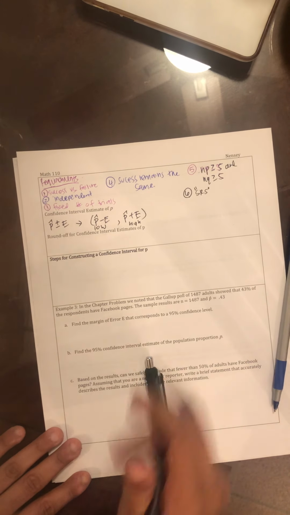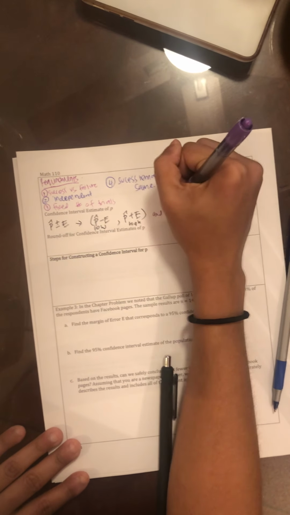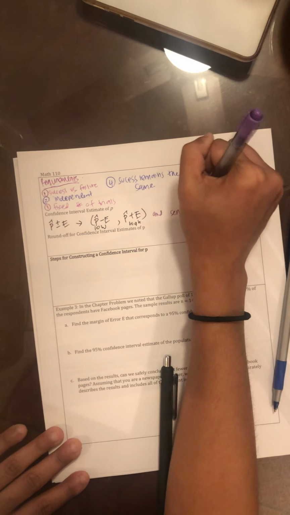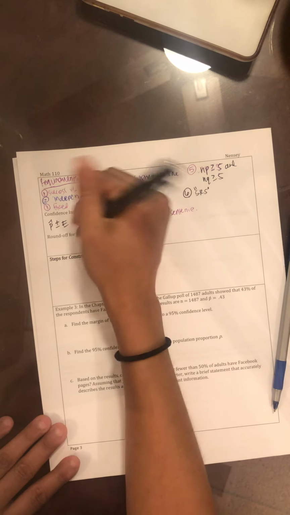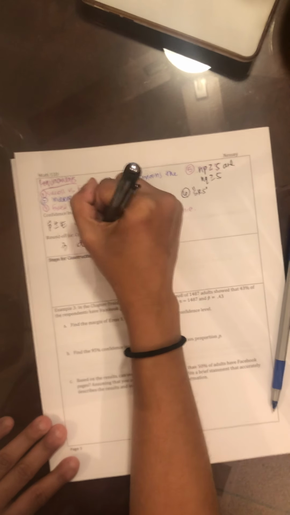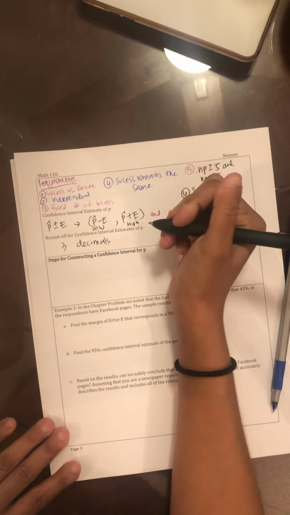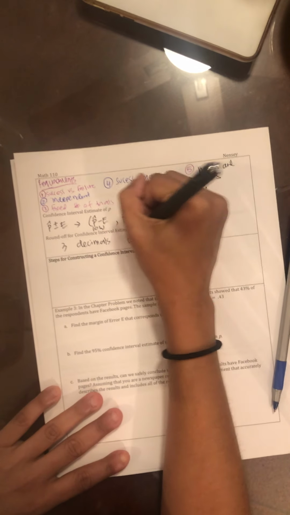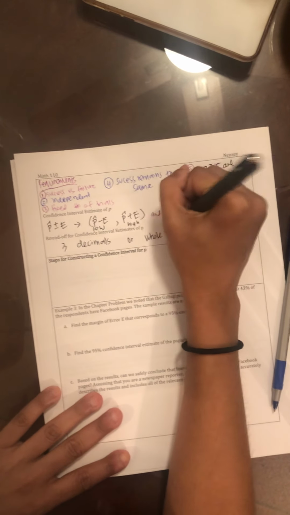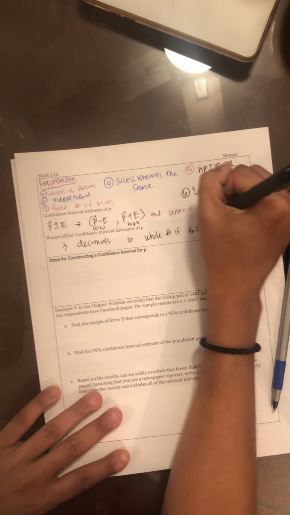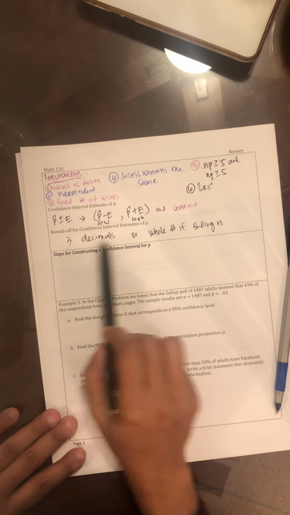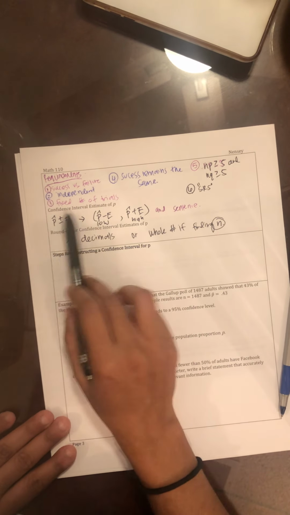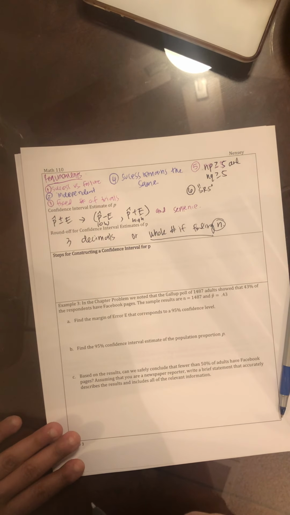Then you're going to write a sentence. The round off for confidence interval for P is 3 decimals, which is the majority of the time, or whole number if finding N. So if you're asked to find a confidence interval, you round to 3 decimals, but if you're trying to find N, how many people, that's the number of trials. Remember, number of trials has to be a whole number.